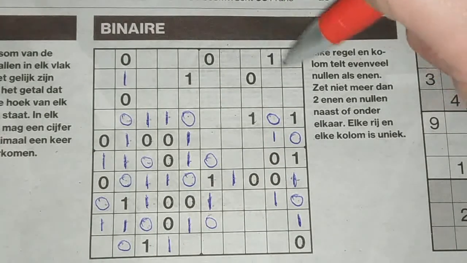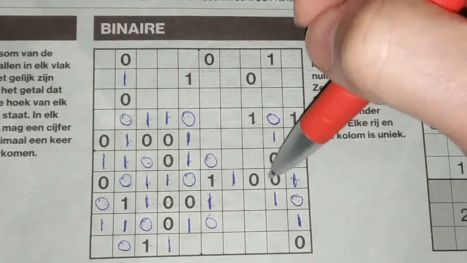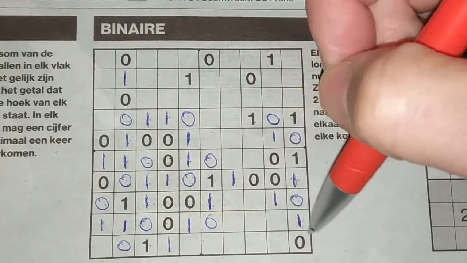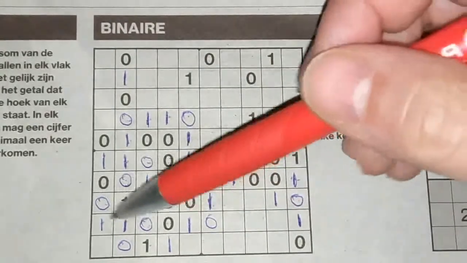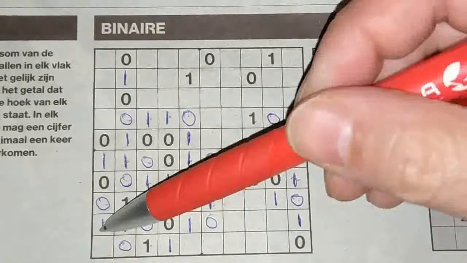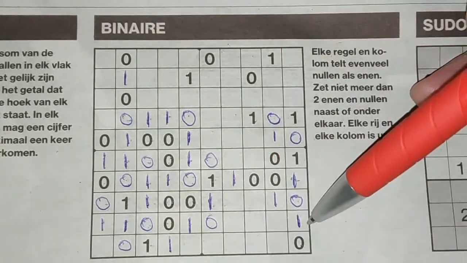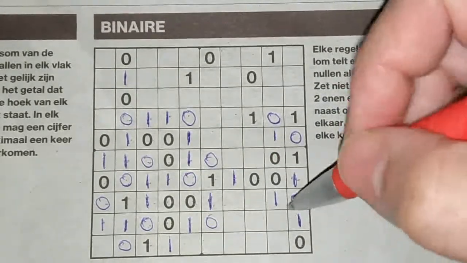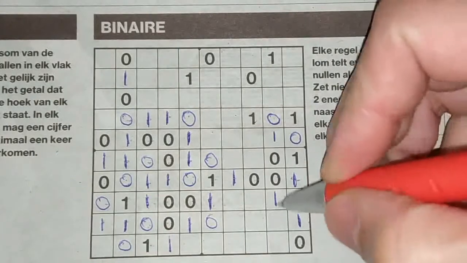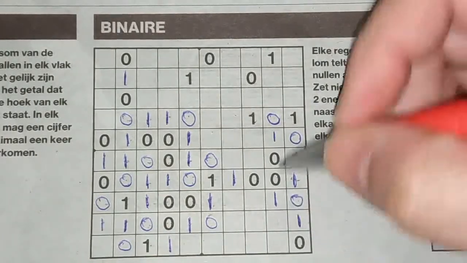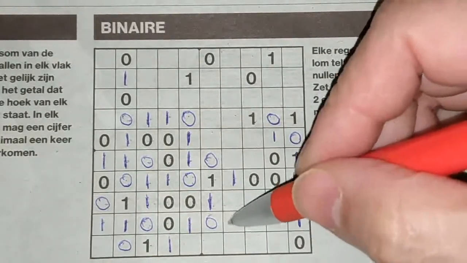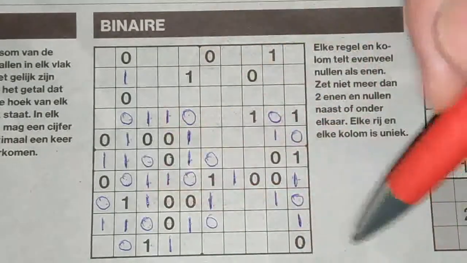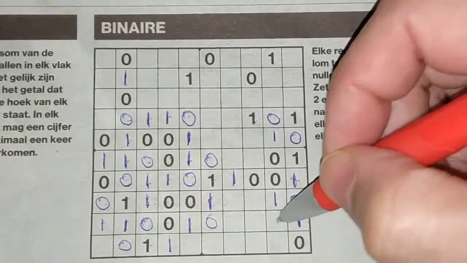Then I see here in this row 1, 2, 3, 4 ones. If I place the 5th and the last one here, then we have 3 O's in a row. Not allowed. So this cannot be a 1.